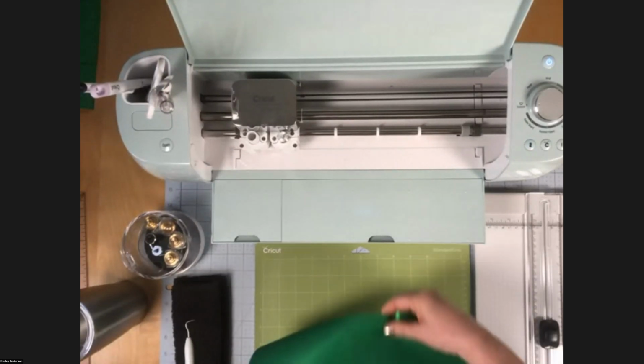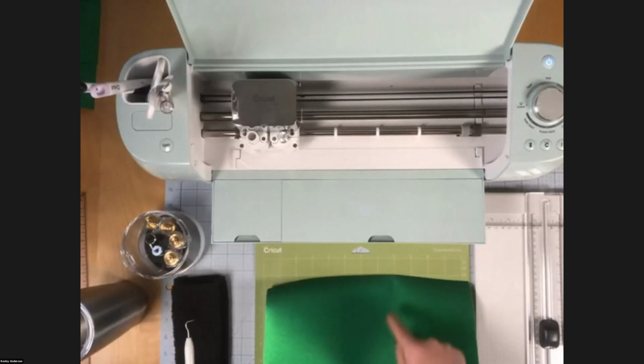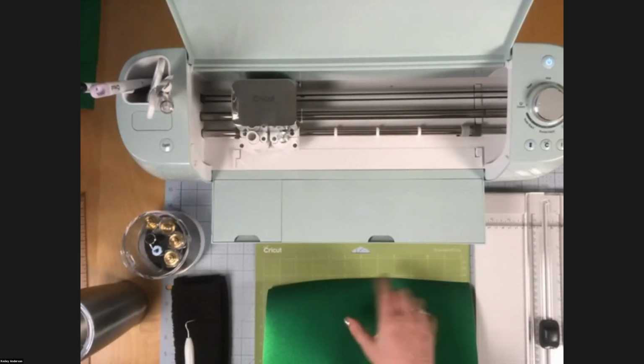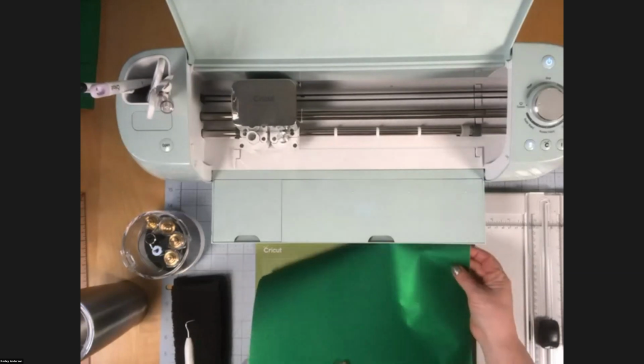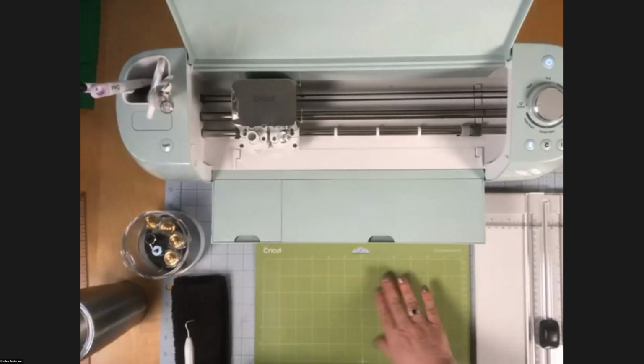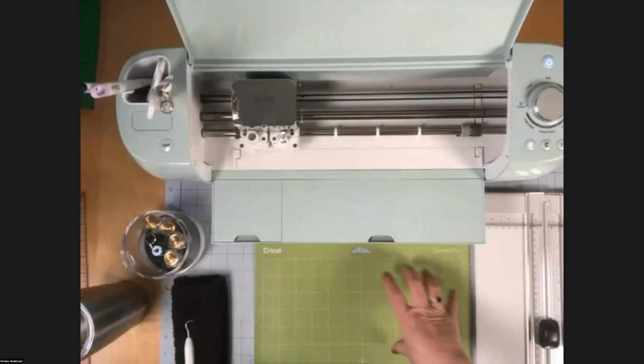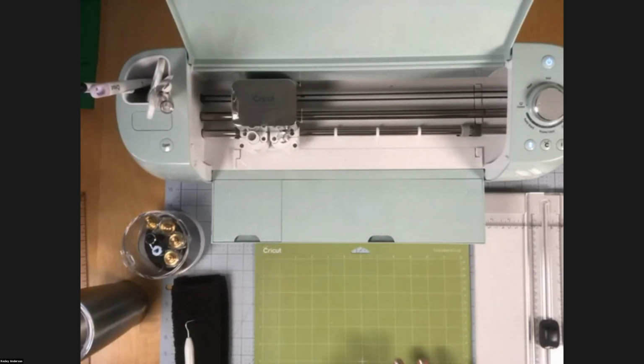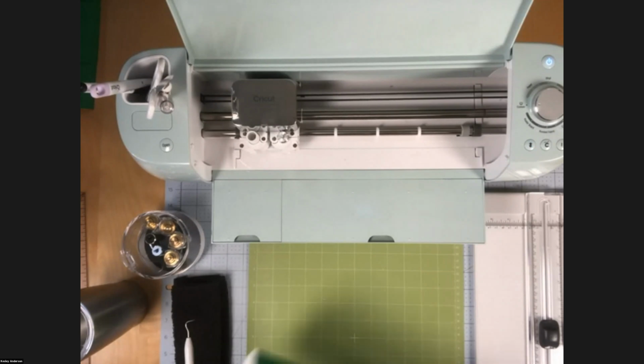So let's say you had a piece of vinyl that had a chunk cut out of here and you just wanted to cut it out here and you didn't want to trim it down. You could just position it, and then on the prepare screen, you would move your image over to where you wanted it to cut on your cutting mat.